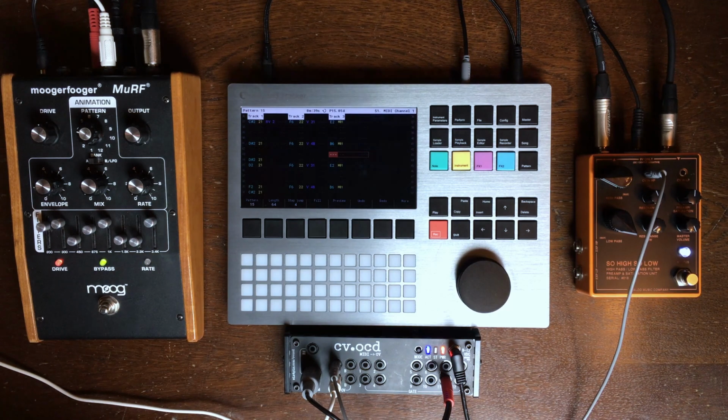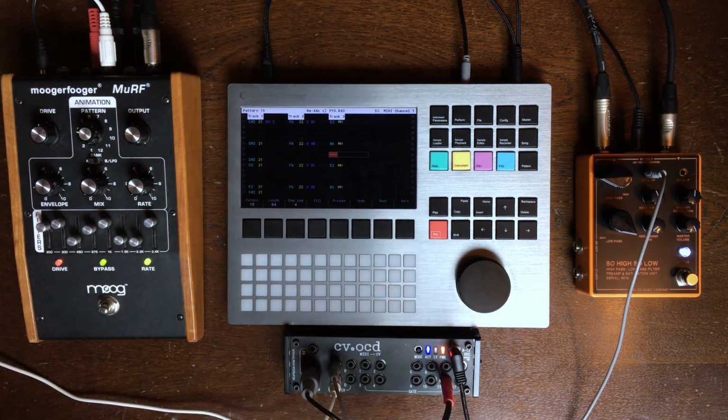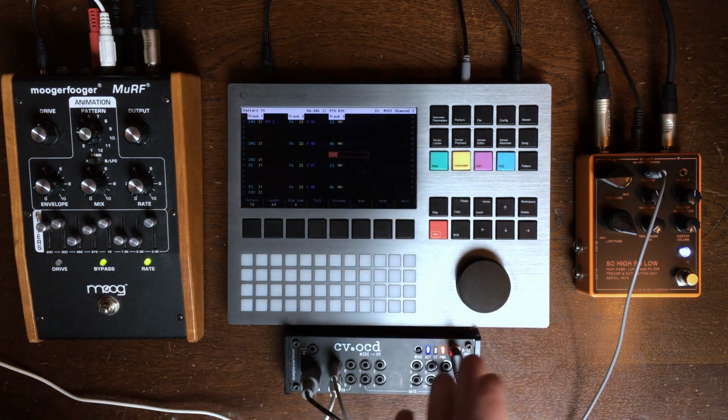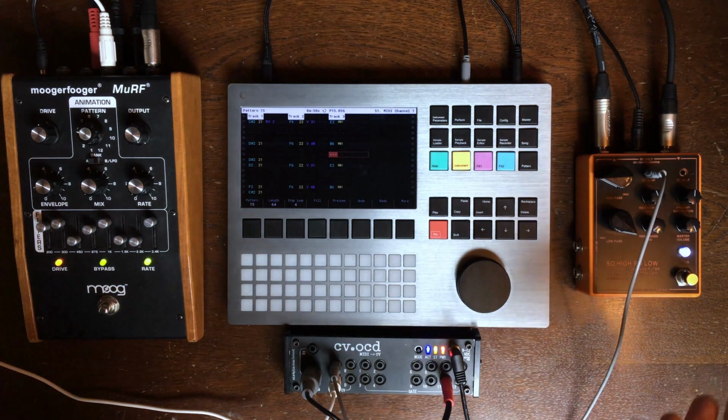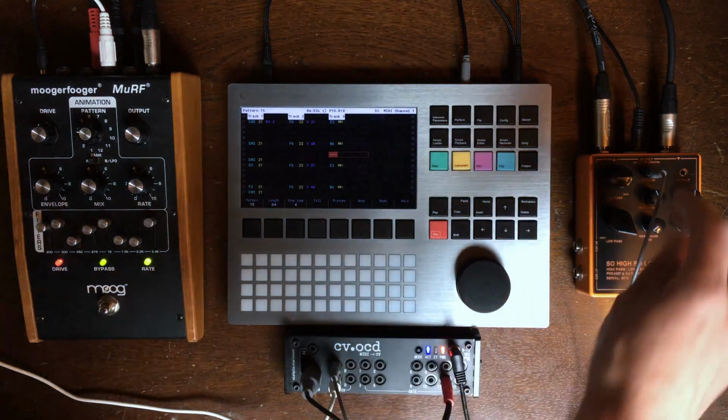More saturation, but it's a bit too much for the same thing, but I mean you get the idea. The point is that you can control stuff like this.